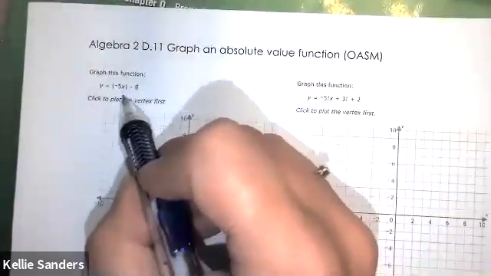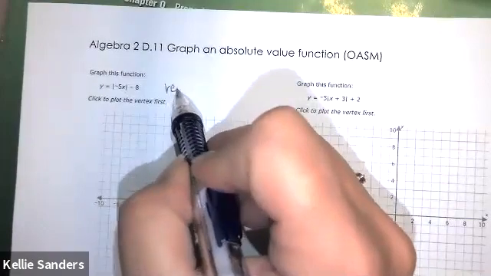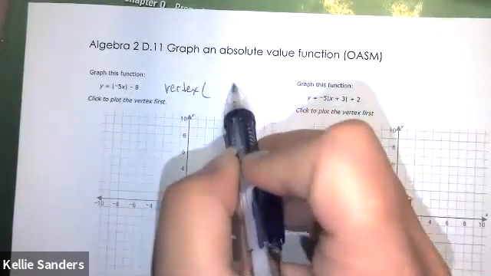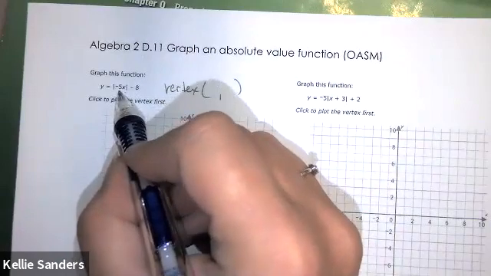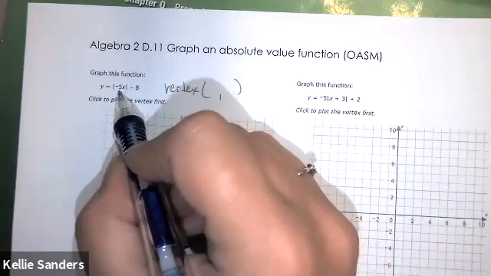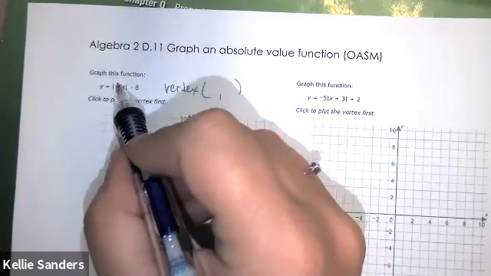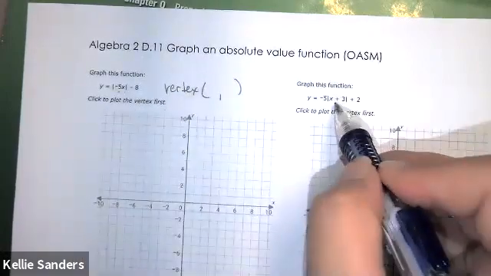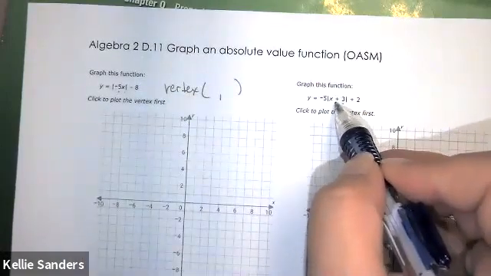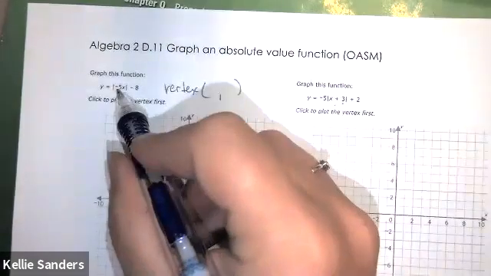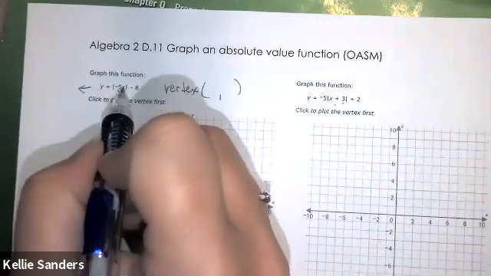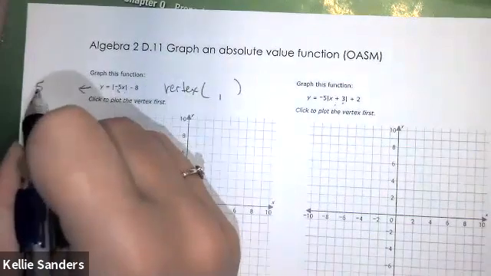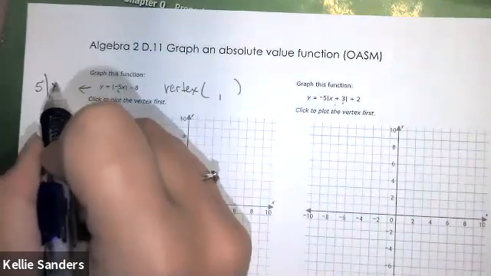Okay. The vertex. The -5 is in front of the x. The -5 is being multiplied with the x. So we're not doing the opposite of -5. The opposite is whenever you have a plus or a minus with the x. So again, the -5 is being multiplied, so we can bring the -5 out and make it positive.